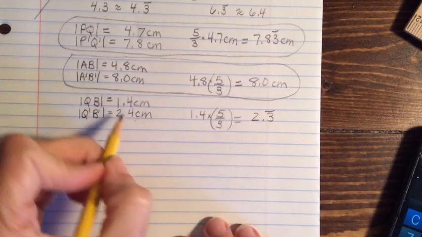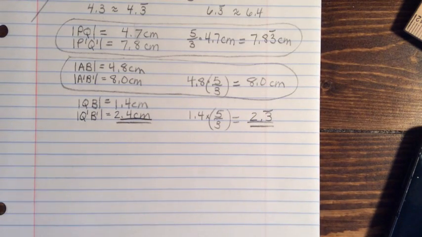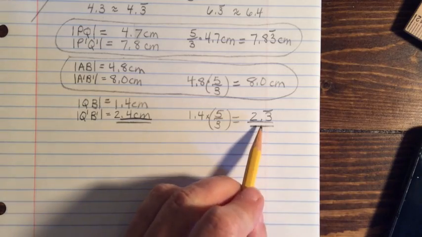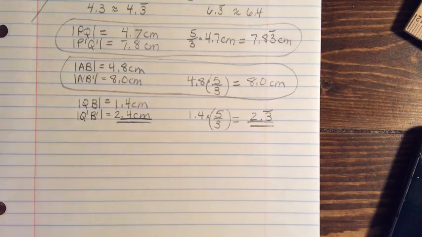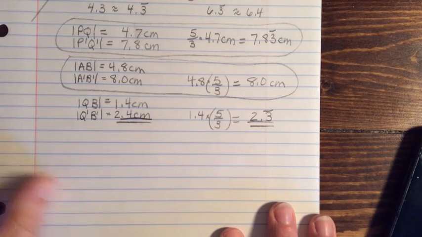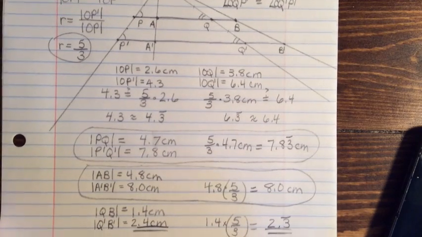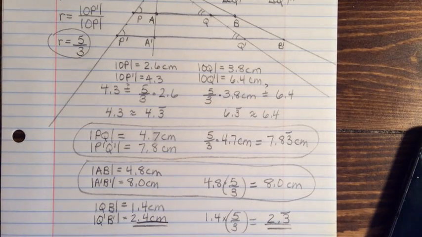I measured it at 2.4 and I calculated it at 2.3. Okay, so my measurement isn't too far off. It's within a tenth of a centimeter. So we could check those other segments that we talked about, and all of those should check out to be proportionate by the scale factor.